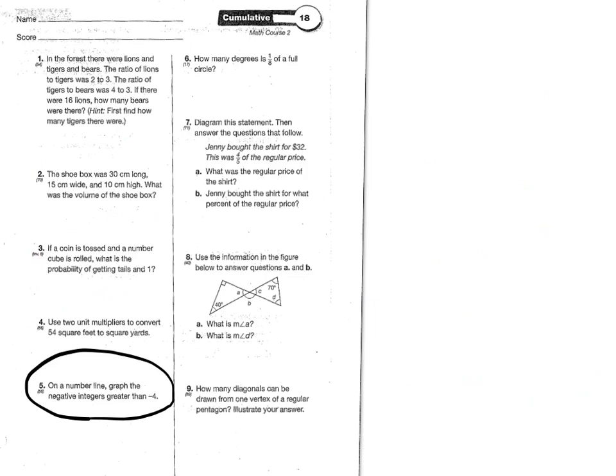Let's take a look at number 5. Number 5 requires us to draw a number line. It says, on a number line, graph the negative integers greater than -4. Okay, I'm going to put some marks on my number line. This is -5, and this is -4, -3, -2, -1, 0.